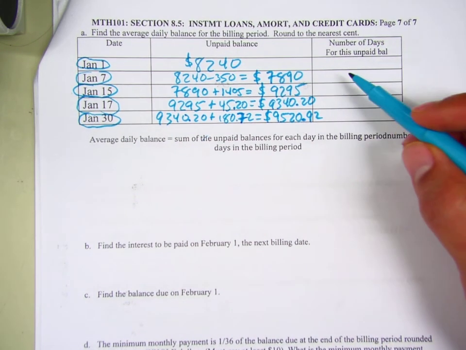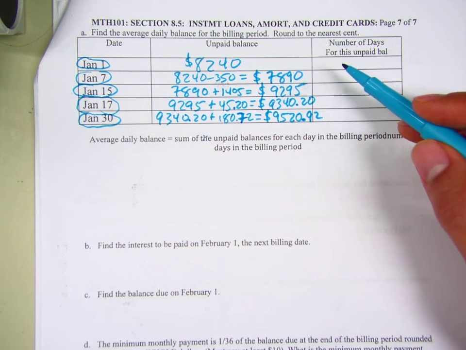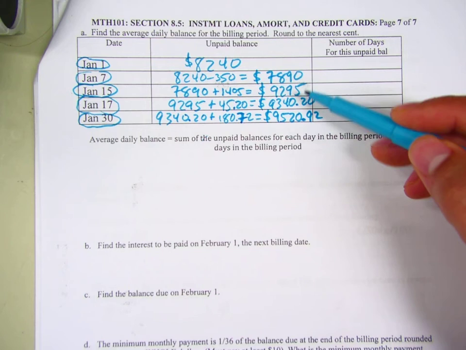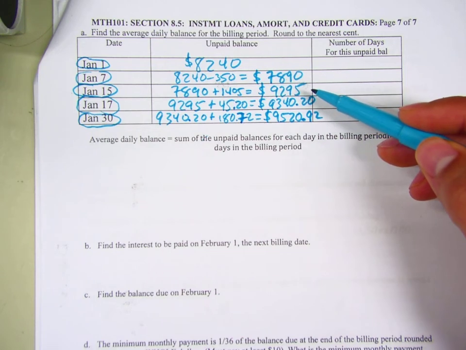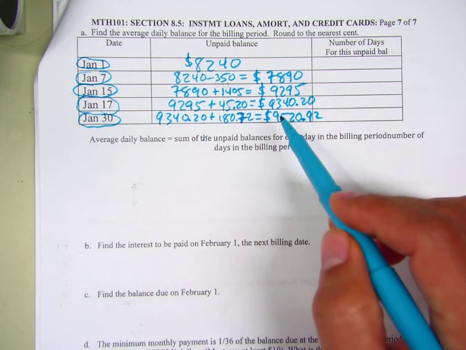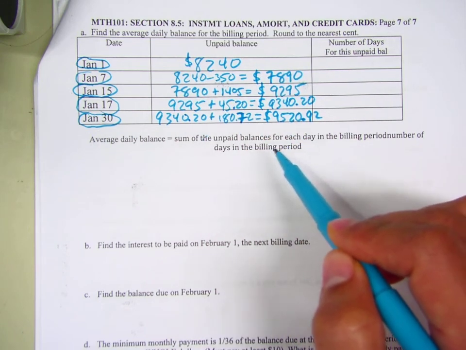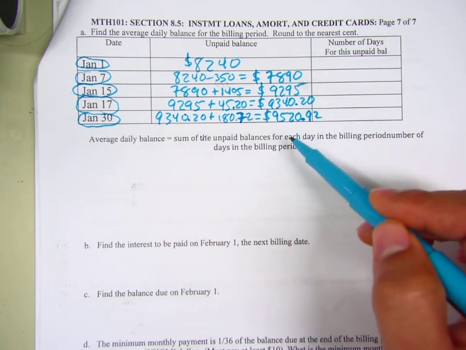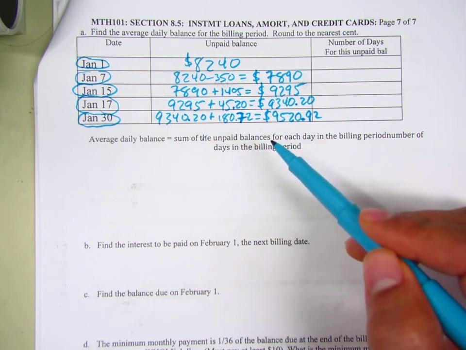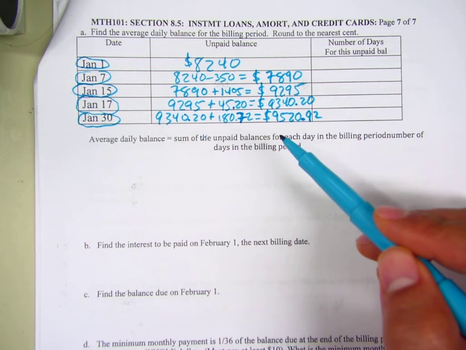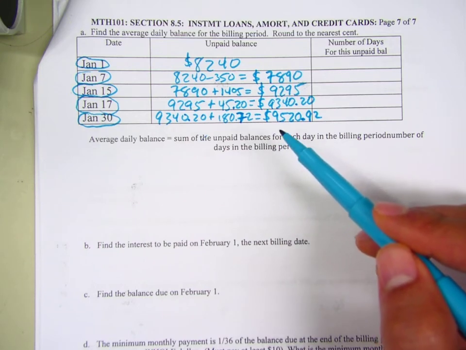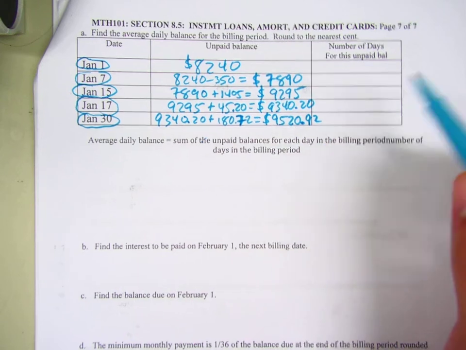And so now here's what we need to determine. We need to figure out how many days throughout the entire month the balance was 82.40, and then how many days was it 78.90, and so on and so forth. Because that's going to help us find the average daily balance. We're not just going to add these 5 numbers up and then divide by 5, because some of these have more weight than others. Does that make sense? Like if for 30 days of my billing cycle, my balance is $8,000, and then on the 31st, I buy something else, most of the average is going to be closer to 8,000 than the other number. Does that make sense? All right.